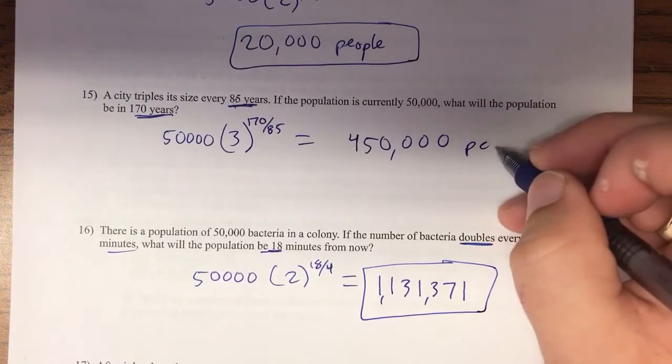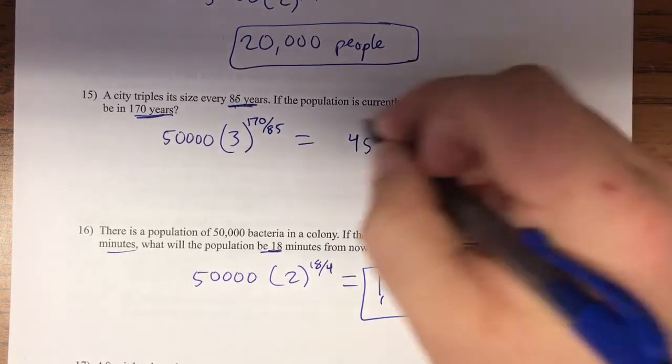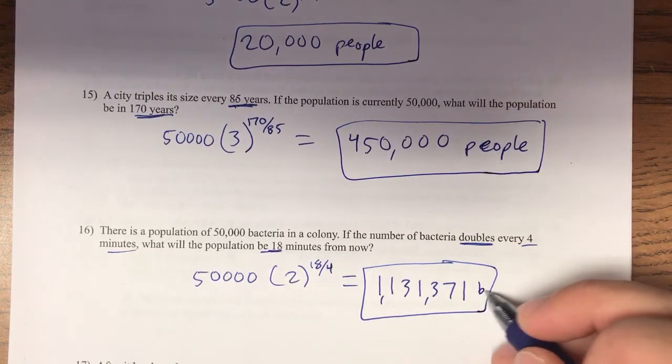Oh, and this is people up here. And this is bacteria.